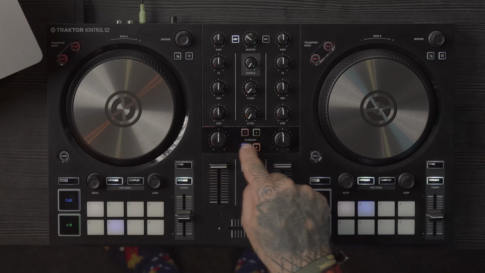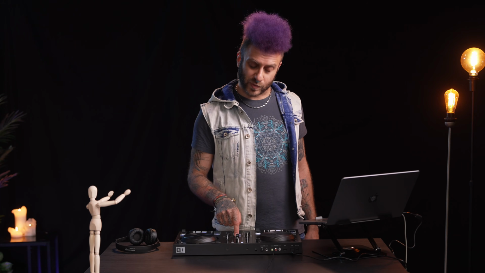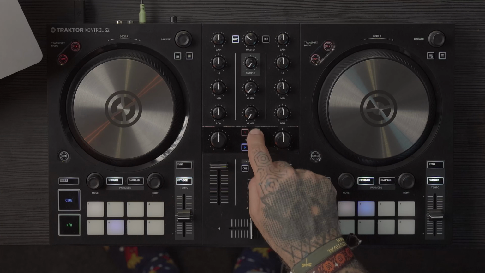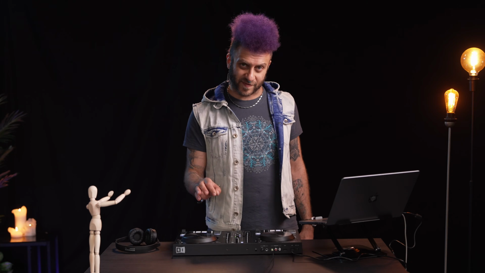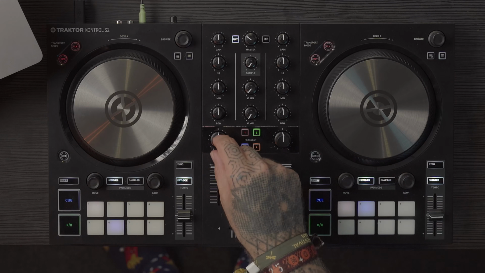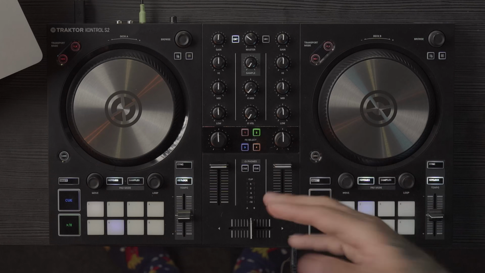We have here 4 buttons to choose 4 different effects. For now, we're gonna turn on number 2. That is the dual delay mixer effect of Traktor. Now, when we move this dial forward and backward, it will apply this effect to the song that we're playing.